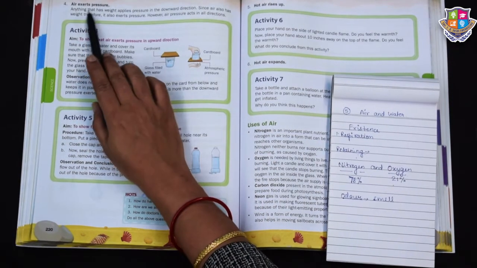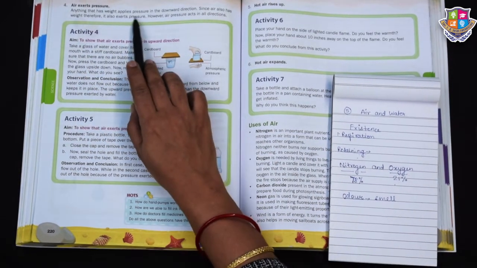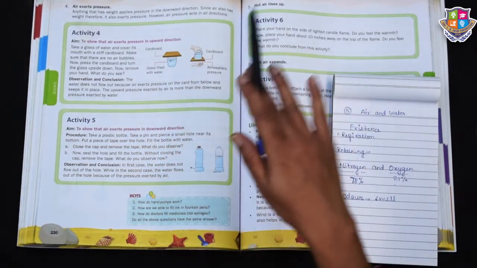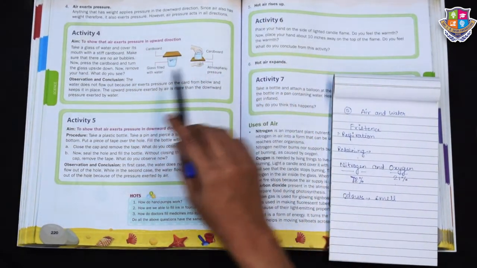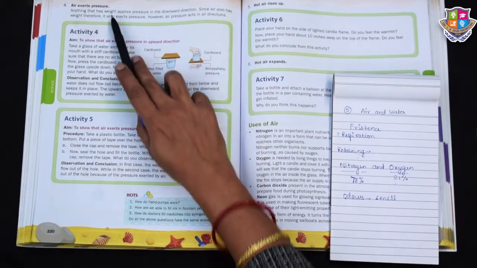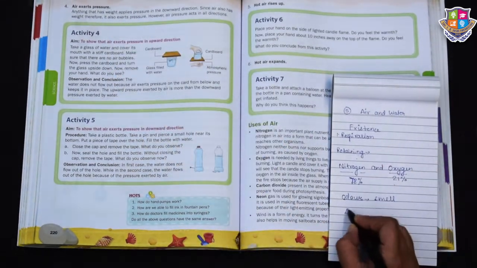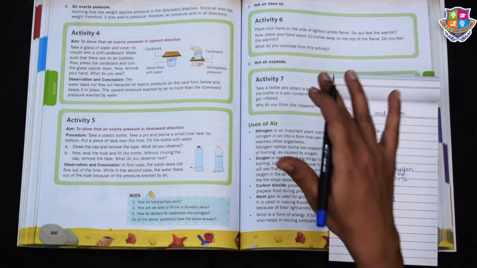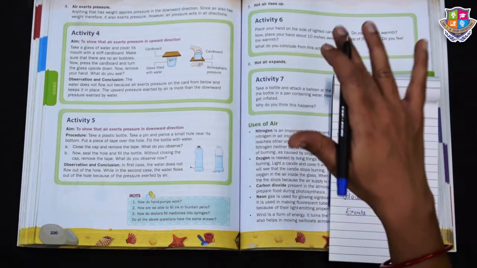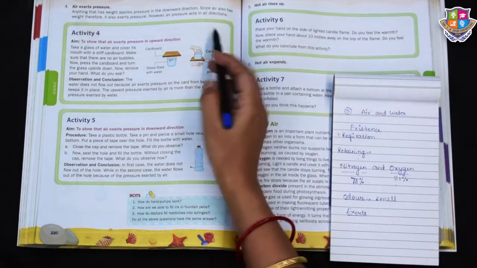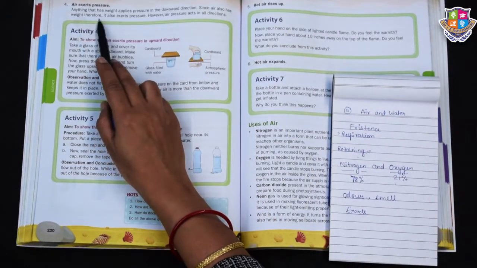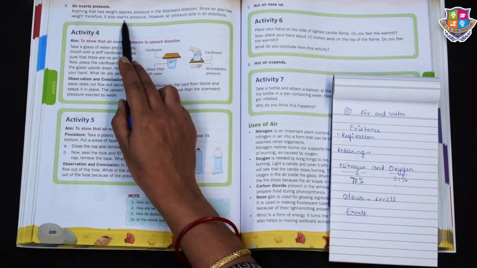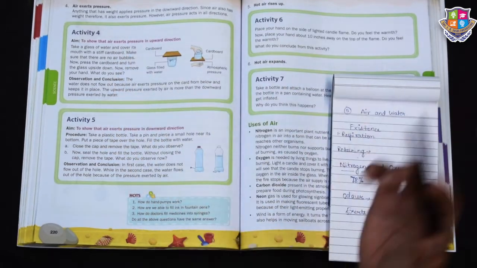How will you see that air exerts pressure? Anything that has weight applies pressure in the downward direction. हम लोग किसी भी चीज को दबाते हैं तो प्रेशराइज करते हैं. Similarly, air के पास भी क्या होता है? प्रेशर होता है. Exerts, meaning, children, what do you mean by exerts? Exert means डालना, दबाव. Pressure मतलब दबाव, तो उसको डालना, उसके ऊपर रखना. Since air also has weight, therefore it also exerts pressure. Okay, air जो है हमारे ऊपर भी प्रेशर डालती है.